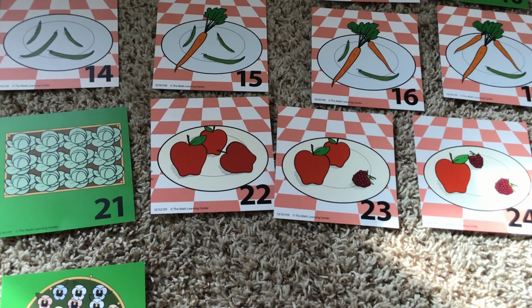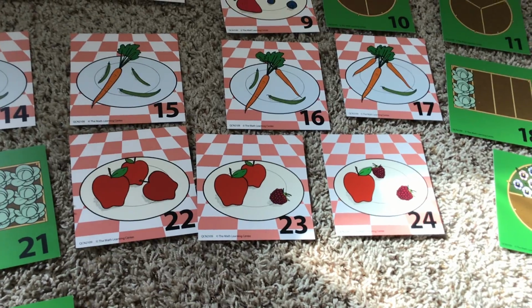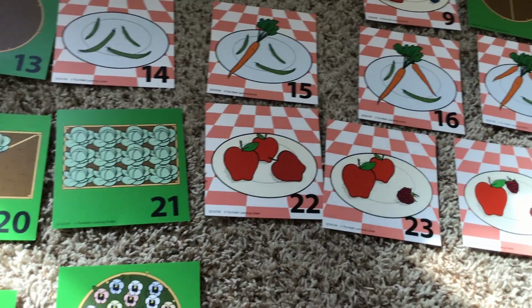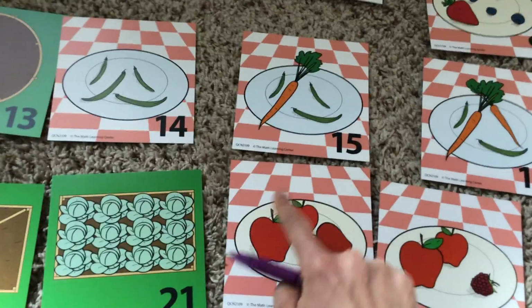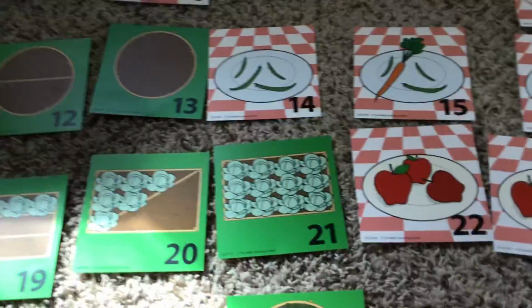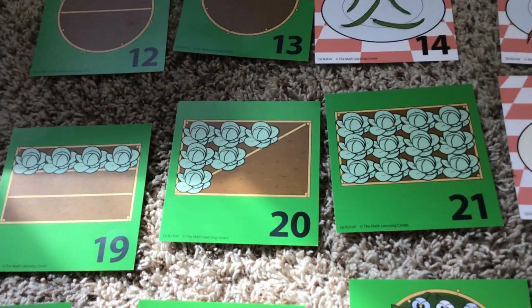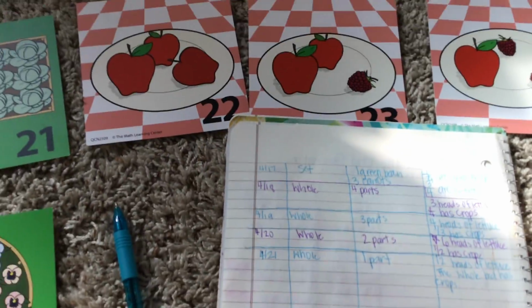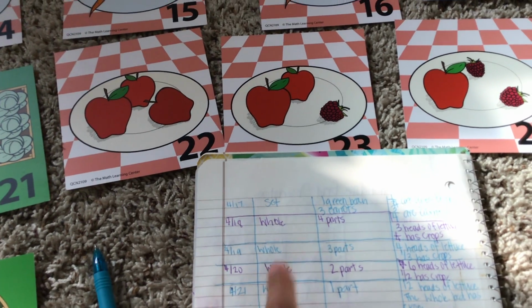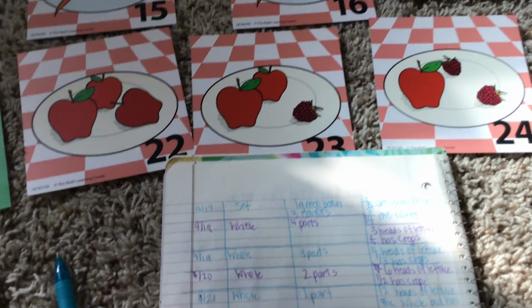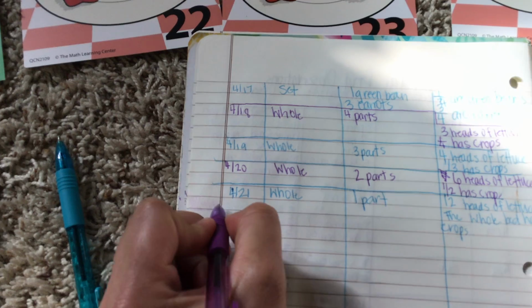Remember, a set is when you have different objects that make up a group, okay? Versus one whole thing divided into groups, like the garden beds. Okay, so let me get our grid. So we are on the 22nd, which was last Wednesday.